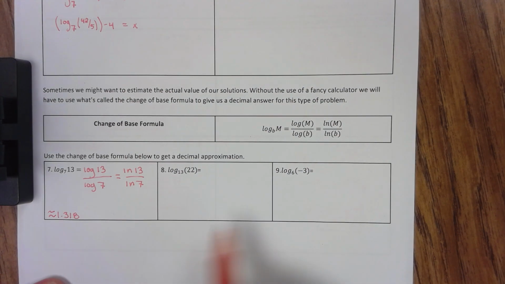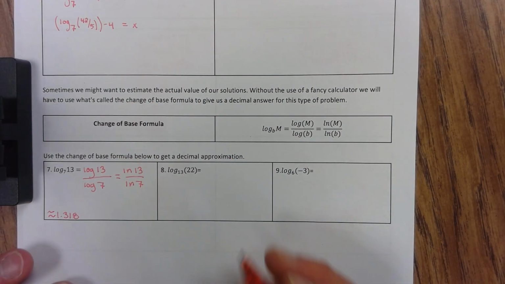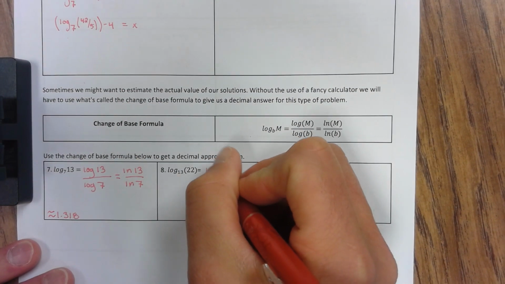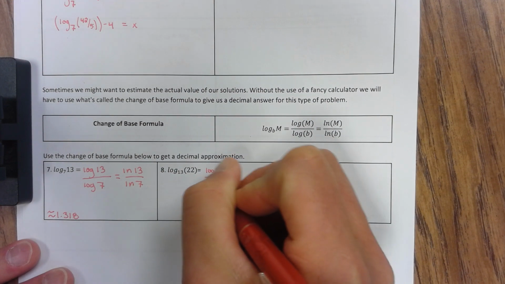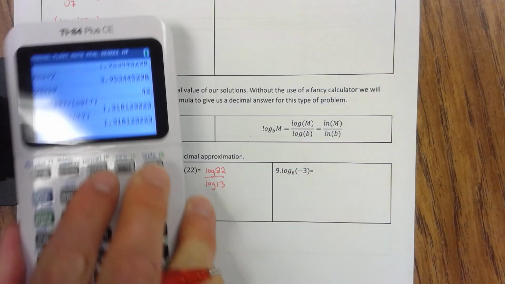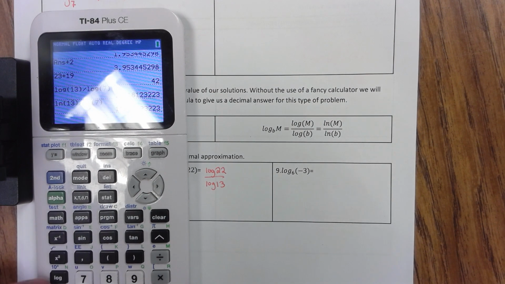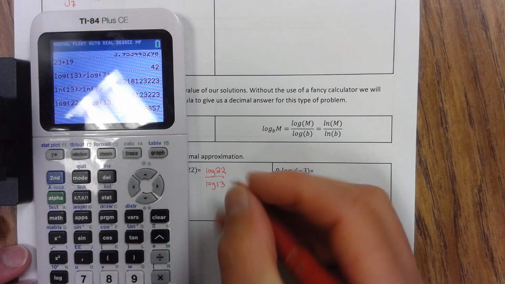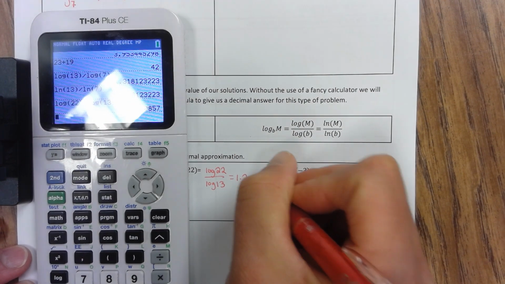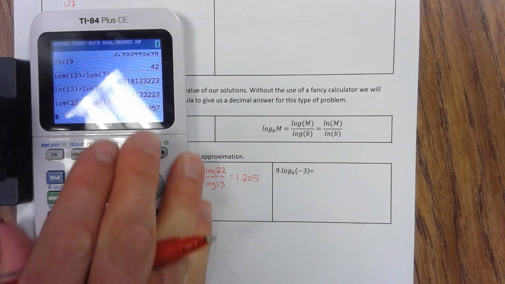So let's just do these other two real quick, and then we'll apply that right up here. So this is log of 22 divided by log of 13, and I get 1.205. And this last one, let's use natural logs.